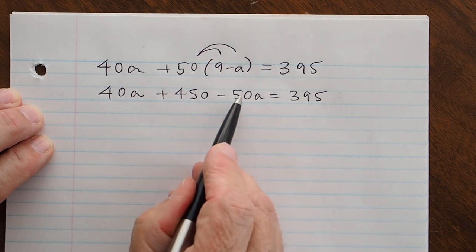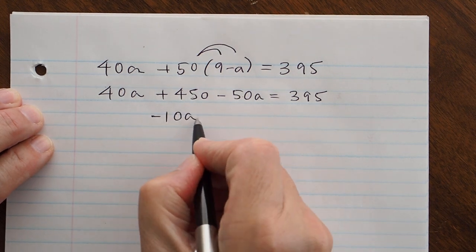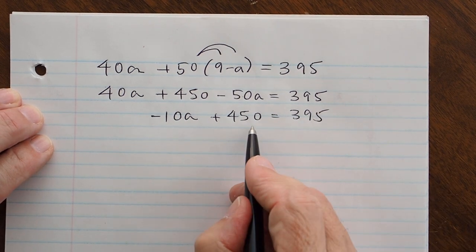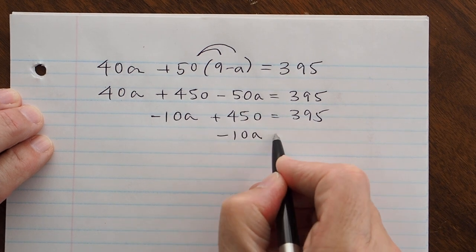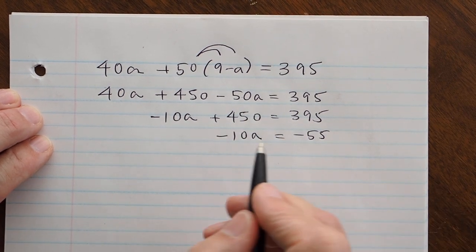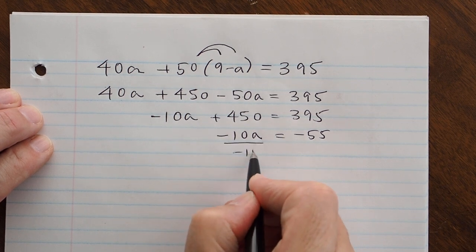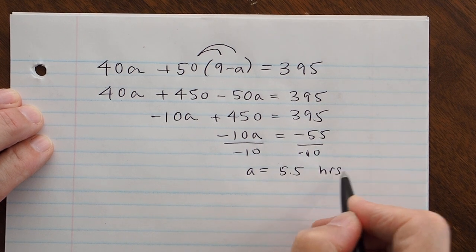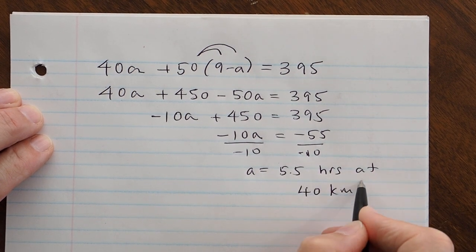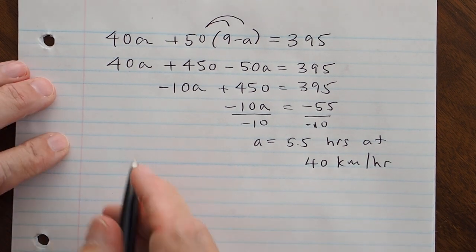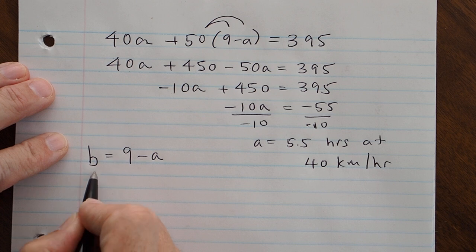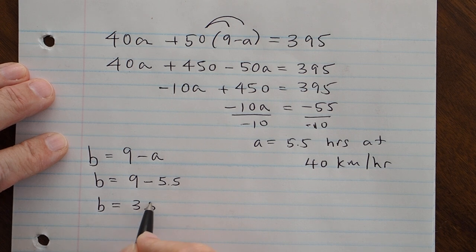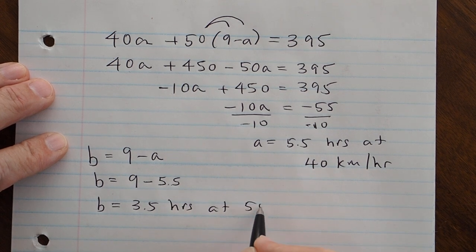There are like terms here and here. They add to minus 10A, plus that 450 still there, is 395. Subtract 450 from both sides and you get negative 10A is negative 55. Now divide both sides by negative 10 and you get that A is 5.5 hours at 40 kilometers per hour. But wait, B, remember, is 9 minus A. So B is going to be 9 minus 5.5. So B will be 3.5 hours at 50 kilometers per hour.